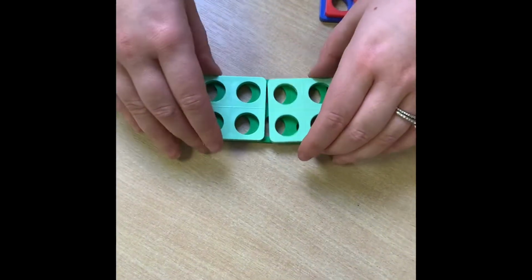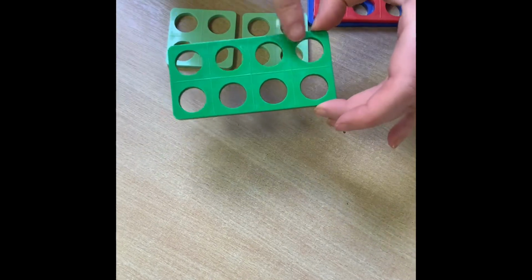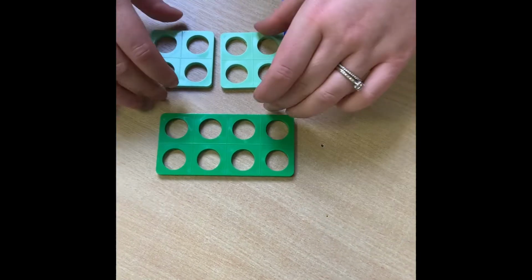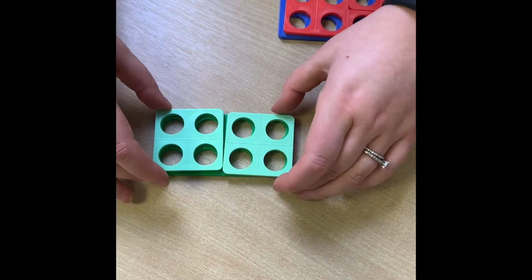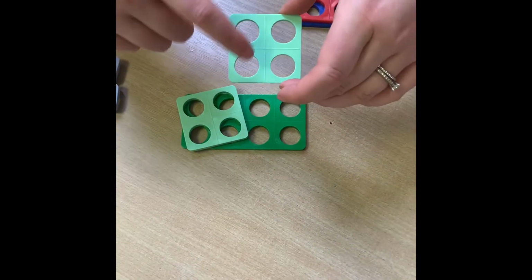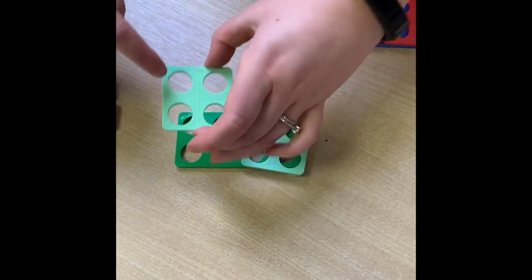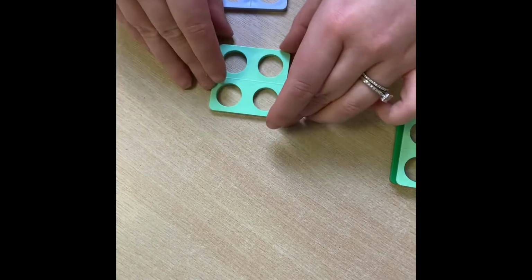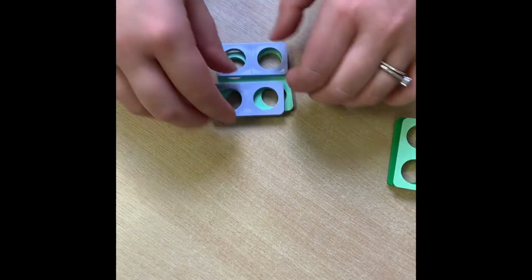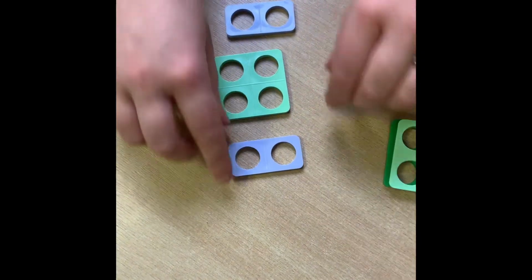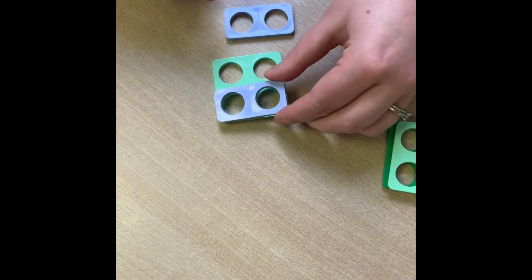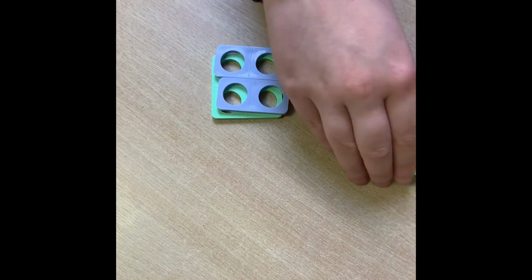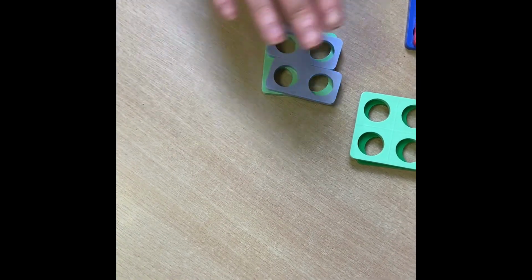Over here, I've got 1, 2, 3, 4, 5, 6, 7, 8. If I split my 8 into 2 equal parts, I have 1, 2, 3, 4 here, and 1, 2, 3, 4 here. Lastly, I've got a 4. If I split my 4 into 2 equal parts, I have 1, 2 here, and 1, 2 here. So that's splitting Numicon into 2 equal parts.